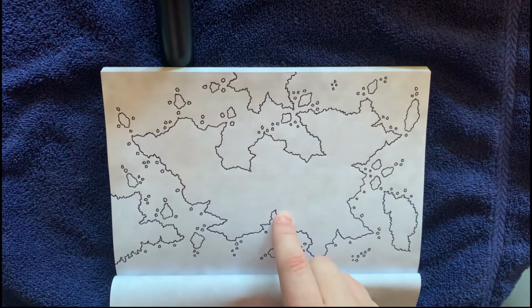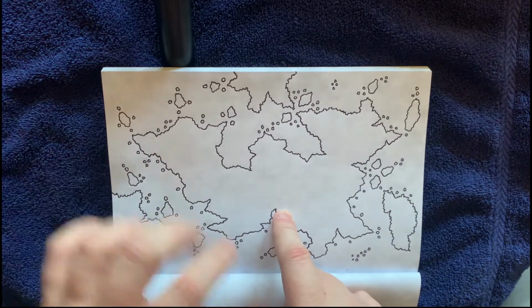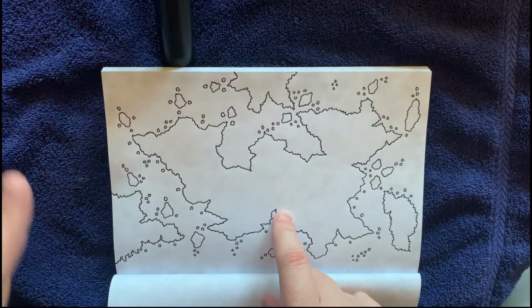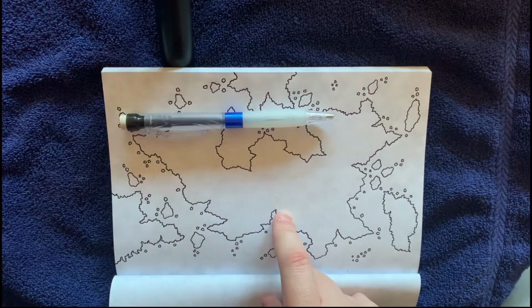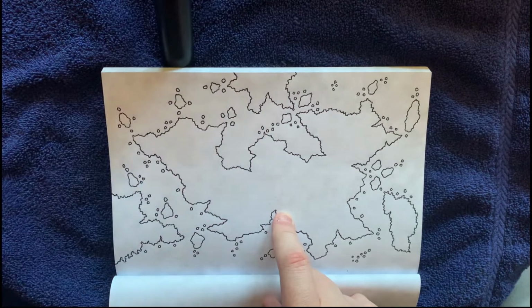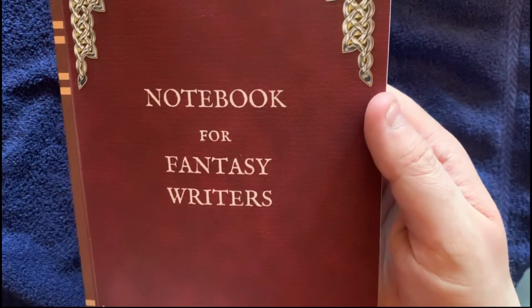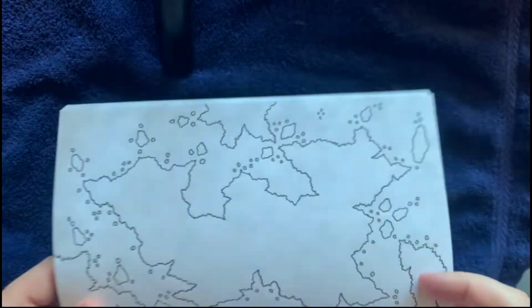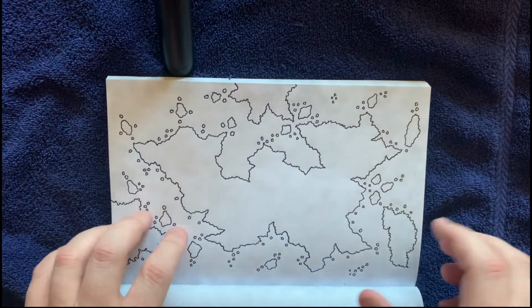So here we come back to the map that we first started, and you'll notice so far nothing has been changed, picking up right where we left off. And again, you'll note just using a basic mechanical pencil, basic ballpoint pen, and still writing in the convenient notebook for fantasy writers. We'll probably be getting a little bit of use out of this for a while.